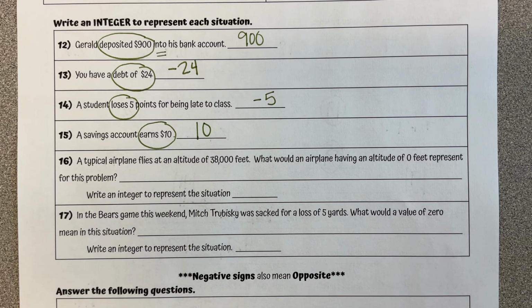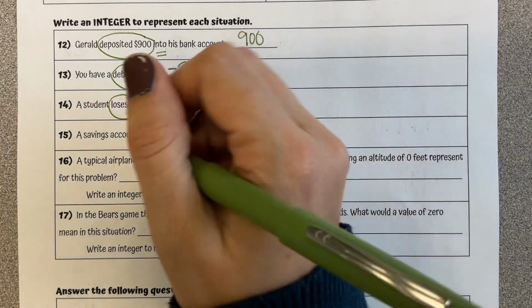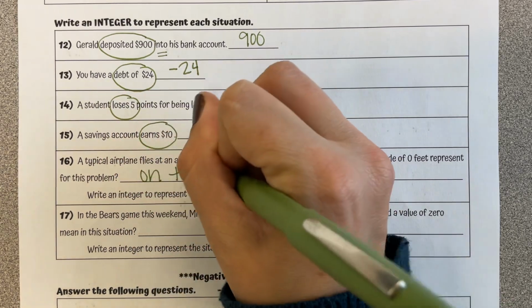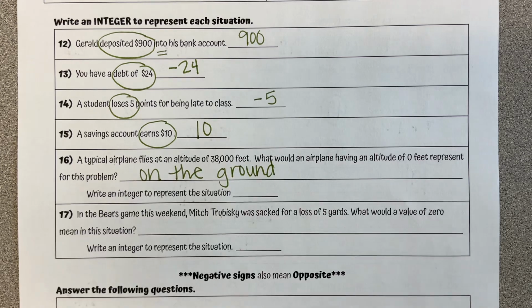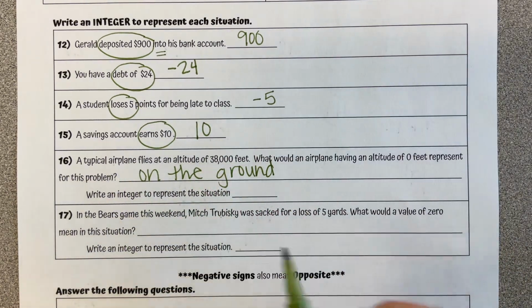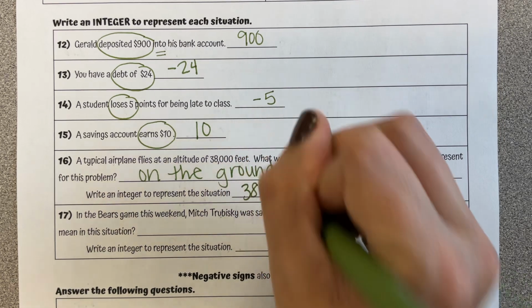A typical airplane flies at an altitude of 38,000 feet. What would an airplane having an altitude of 0 feet represent for this problem? Well, we're thinking about a plane, 38,000 feet altitude, that's up in the air. So if it has an altitude of 0, it's not actually in the air, it's on the ground or at ground level. Some people said sea level, which I guess technically could work for certain types of planes, but realistically, for most planes, 0 would be that ground level. So an integer to represent the situation originally was 38,000 feet.